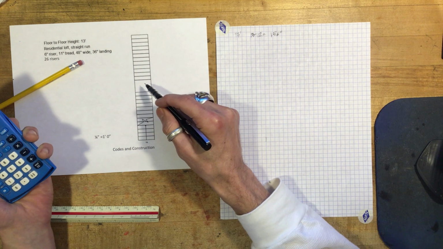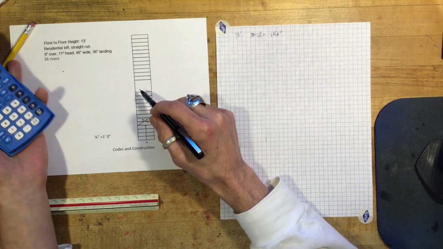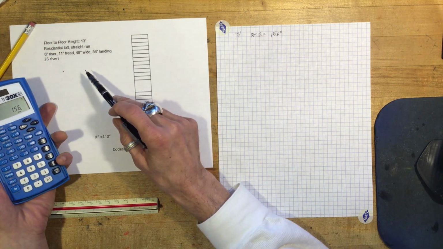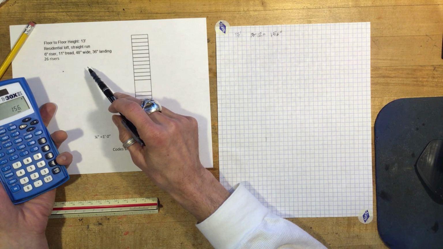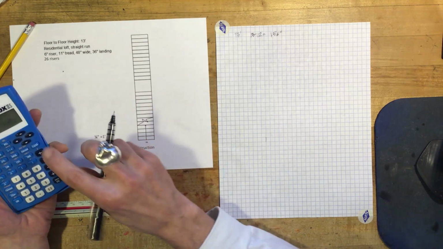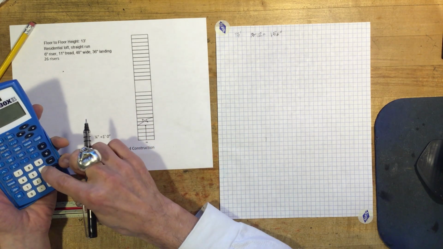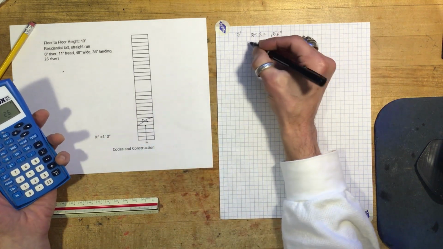If you want to use 6-inch risers, we would divide 156 by 6 and we get 26 risers.